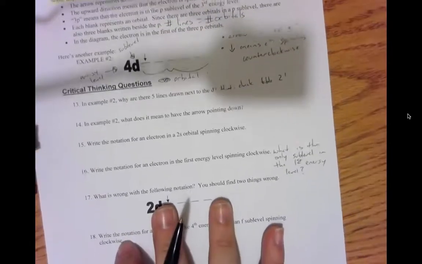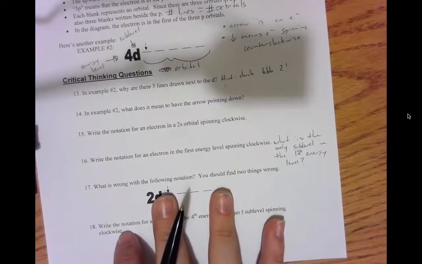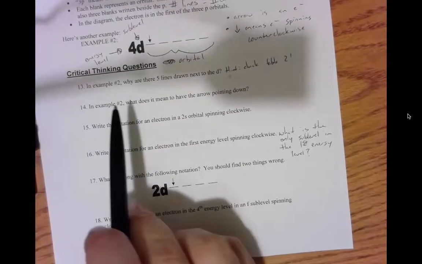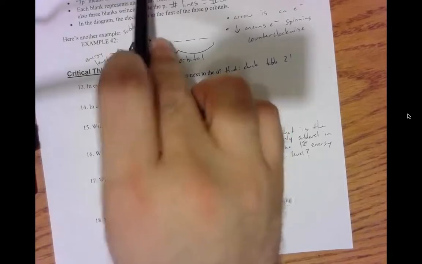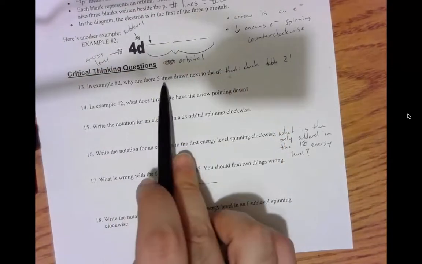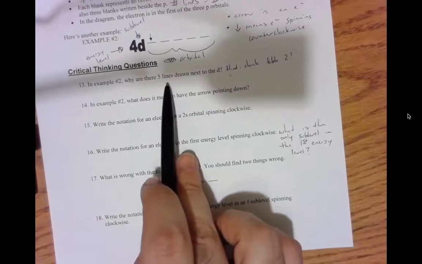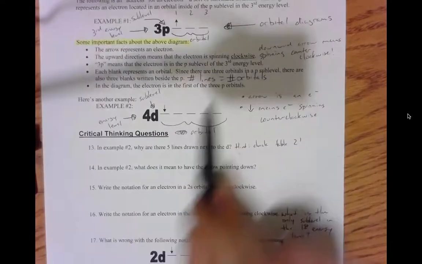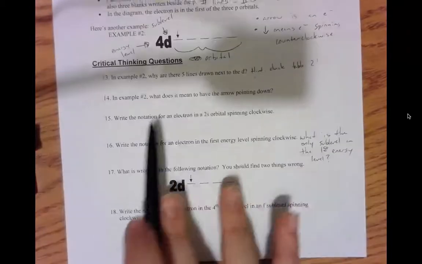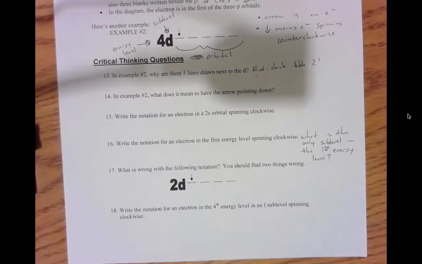So then next, we have a few questions. Question 13: use table 2 and what I talked about up top to figure out why there are 5 lines drawn next to the d. Same thing with question 14. Use what we talked about up here to remember what the downward arrow means.